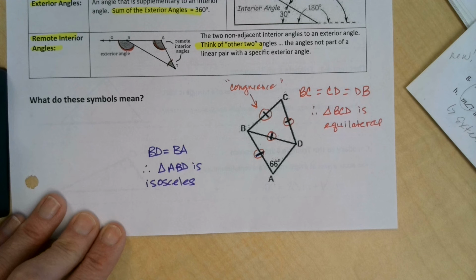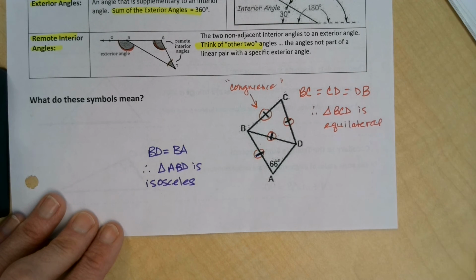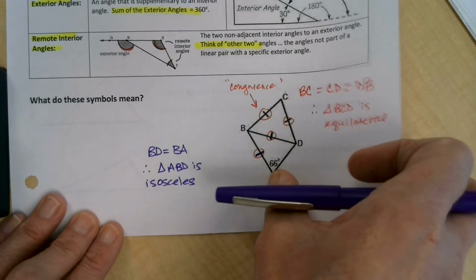So just make sure that you understand what those hash marks mean, because that has a lot to do with information that we need regarding the lengths of the sides of our triangles. All right.